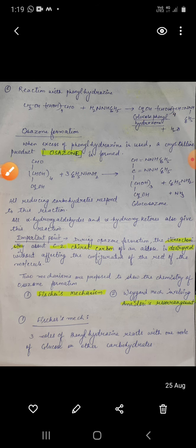Okay, so the next topic is osazone formation. Osazone formation is a very important topic as we discuss the glucose molecule. Glucose forms an addition compound known as osazone. Not only glucose, but also fructose and mannose form osazones. Basically, this is a reaction shown by alpha-hydroxyaldehydes or alpha-hydroxyketones, or carbohydrates which have a free aldehyde group. They respond to this reaction and form osazones.